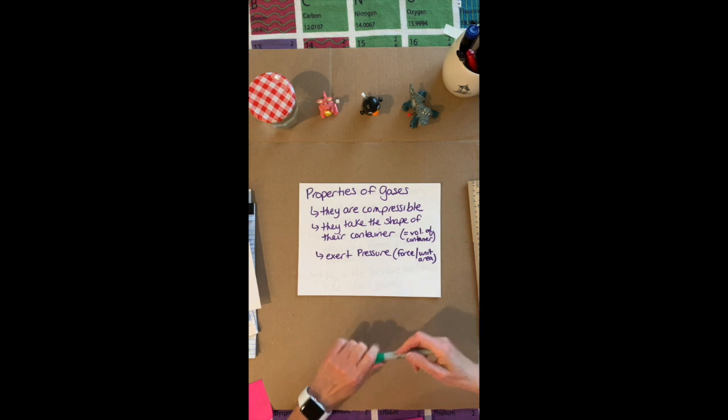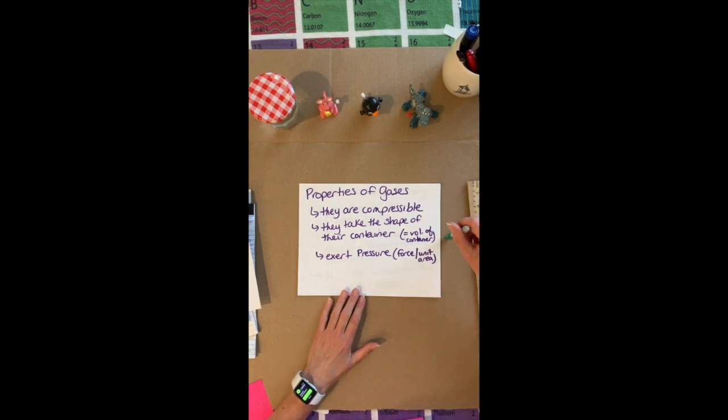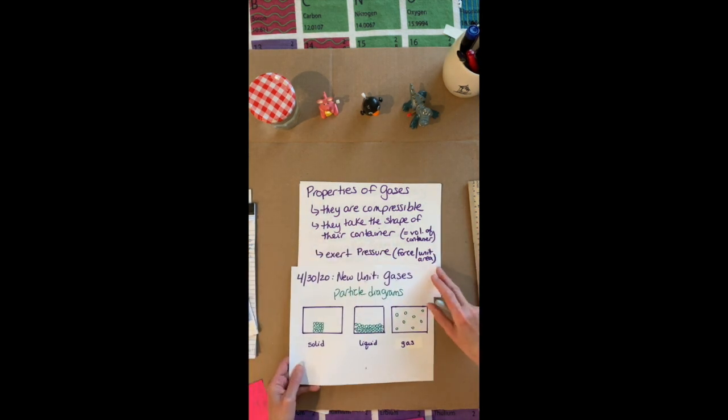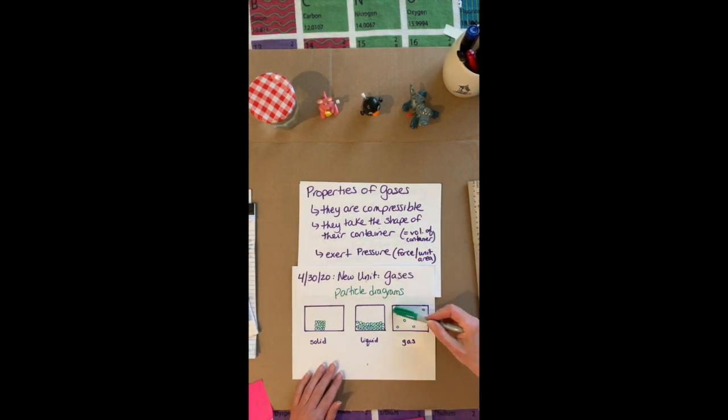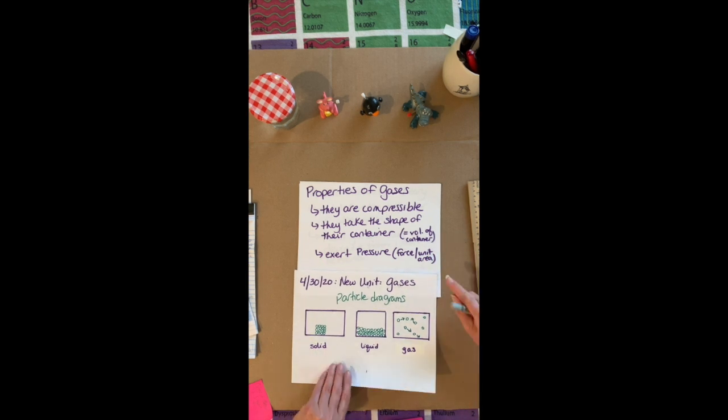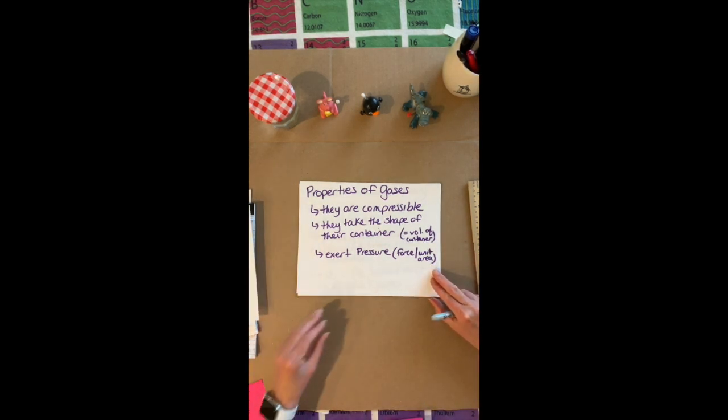Today's lesson is really focusing on general properties of gases. They are compressible. They also take the shape of the container. And as these particles are in random motion, I could even show it with little arrows, right? Bouncing into each other, bouncing into the walls of the container. They exert what we call pressure. And pressure is force per unit area.